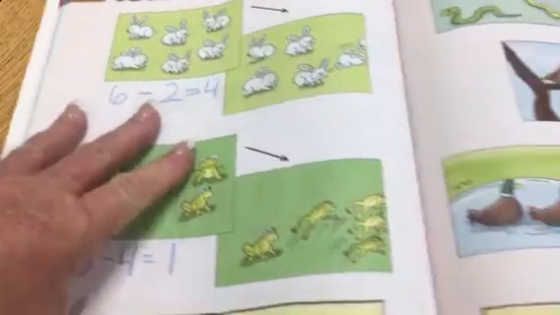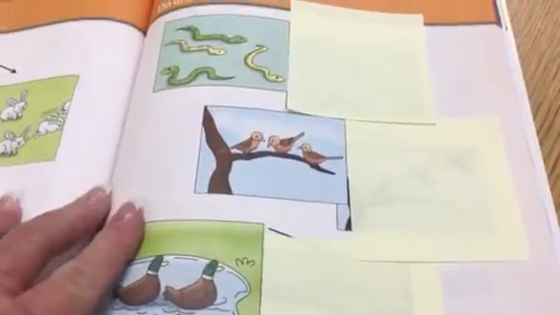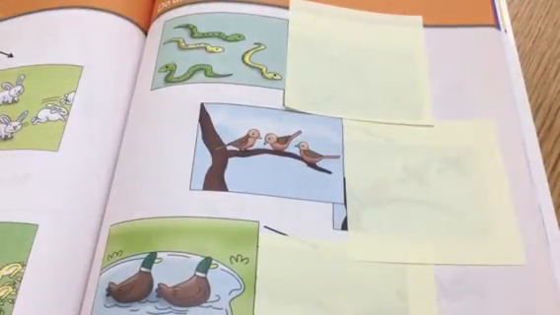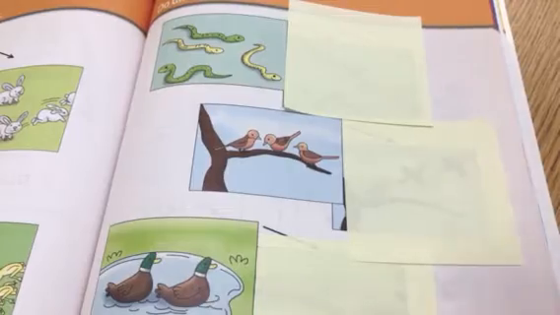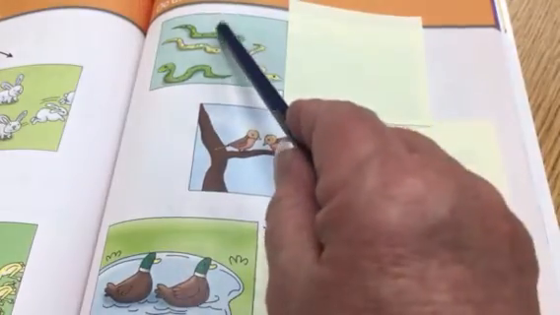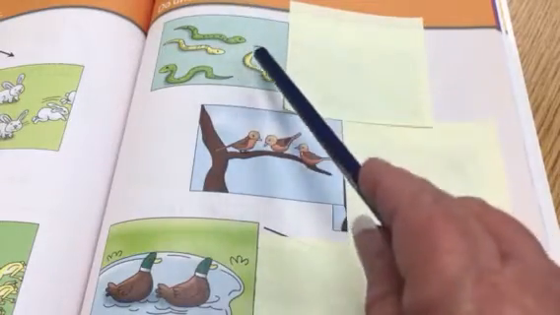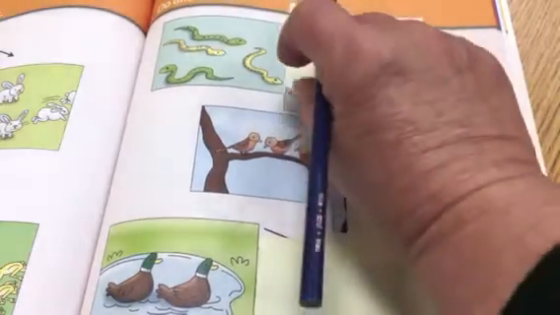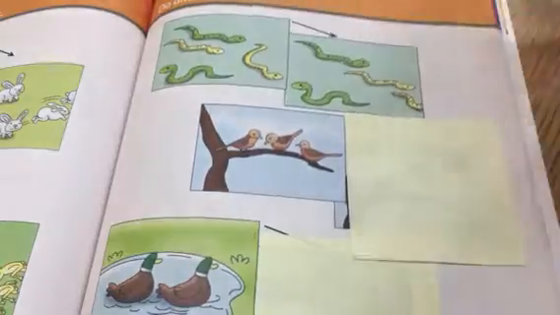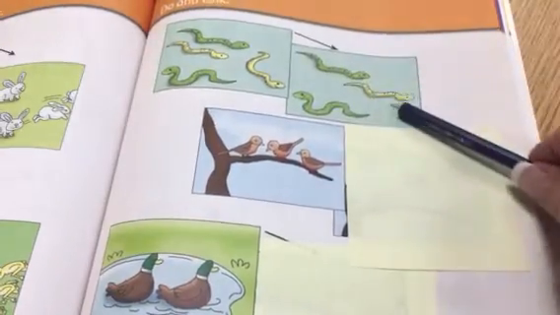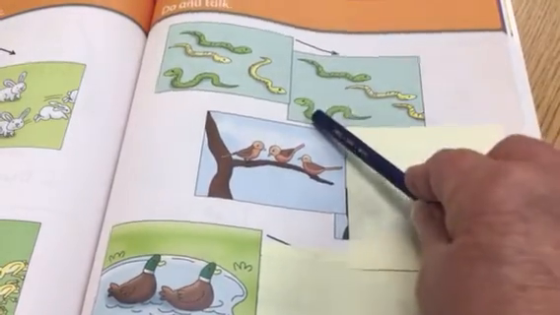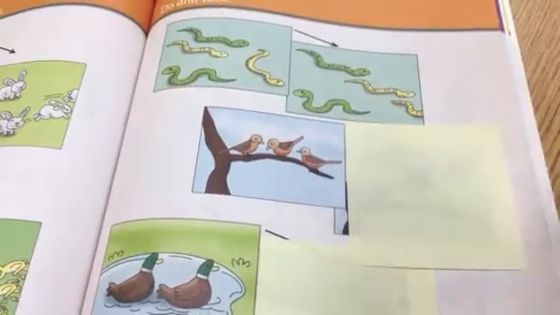Let's look at our next page. I covered up some of the pictures so you can't see what's happening. I have how many little snakes here? 1, 2, 3, 4 little snakes. But what happened in the next picture? 3 of them slithered away. How many is left? Just 1.